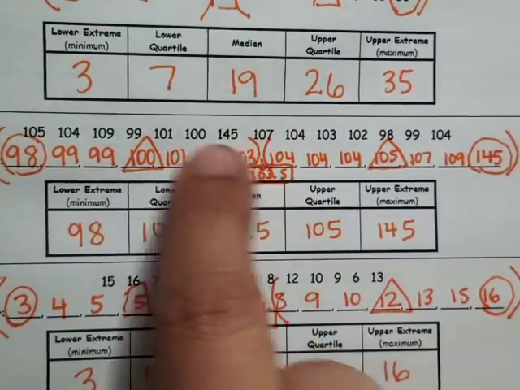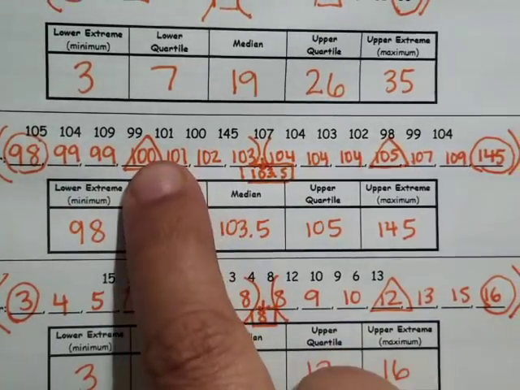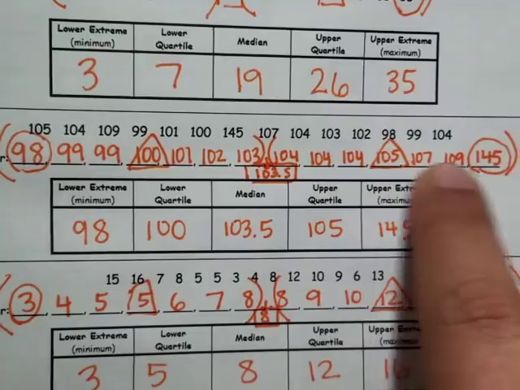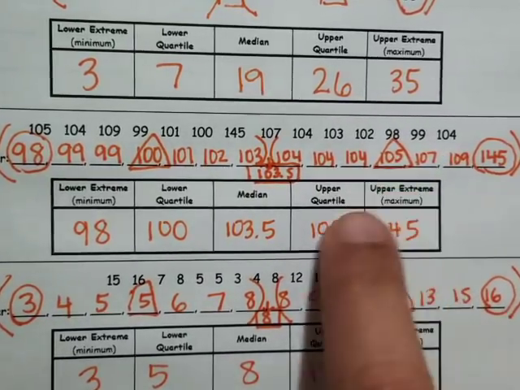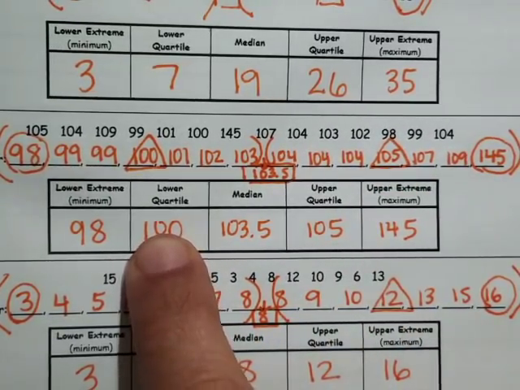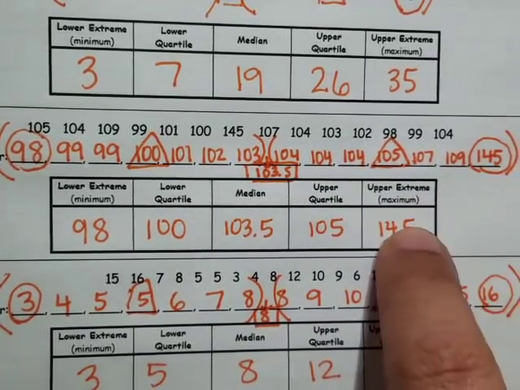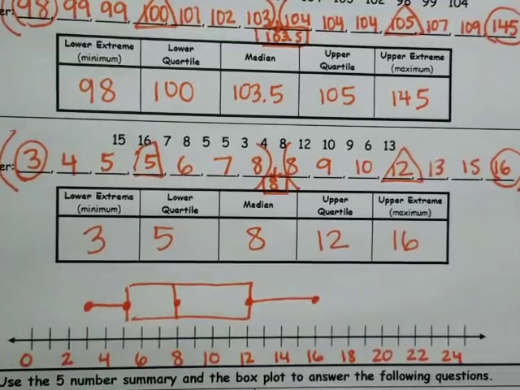So you're going to have to include it in this lower data. So that's how I got 100. And then you include the 104 and you look here for the median and you get 105. So that's my 100 for my lower quartile and my 105 for my upper quartile. And then 145 was my maximum.